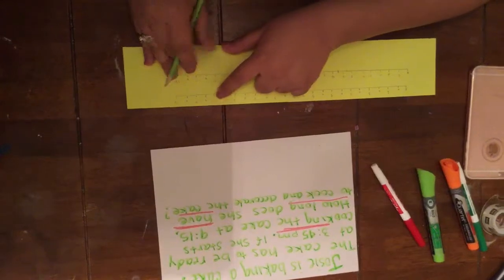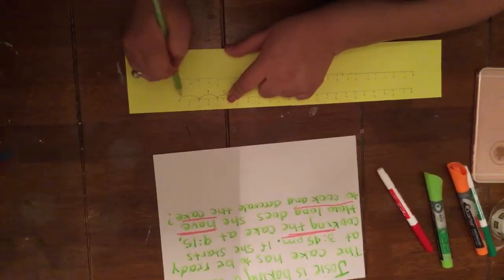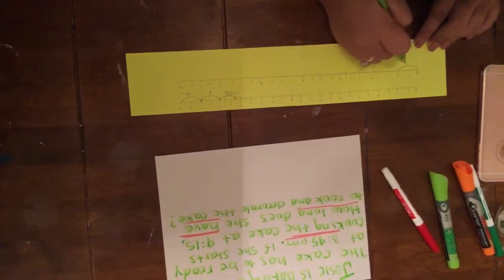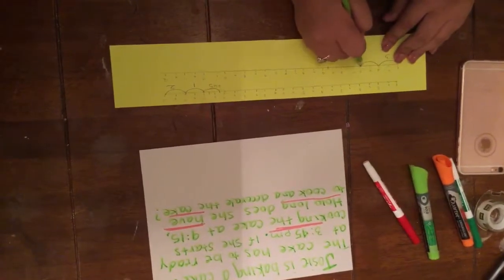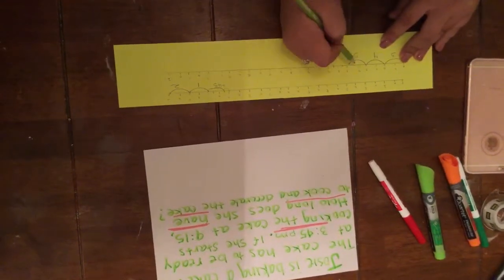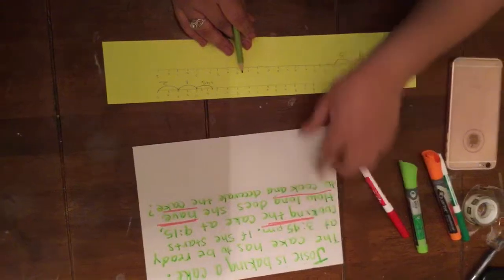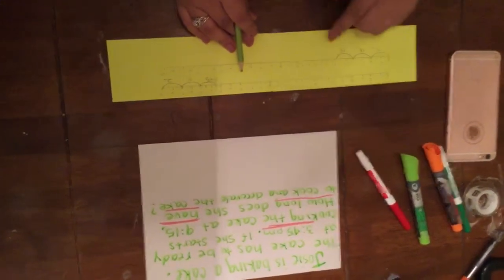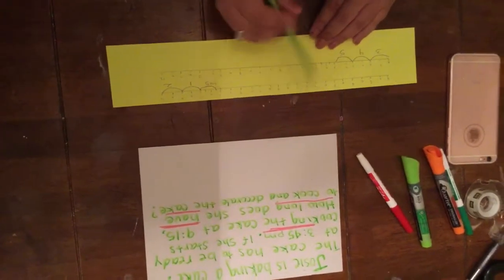So that's 10. So we're going to go 11, that's 1 hour. 12, that's 2 hours. 1, that's 3 hours. 2, that's 4 hours. 3, that's 5 hours. So we know we have 5 hours already, but we know that she has to have the cake at 3:45. She has to have the cake ready at 3:45 p.m. So we know she still has a little bit of time left.